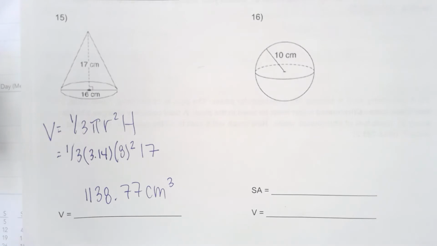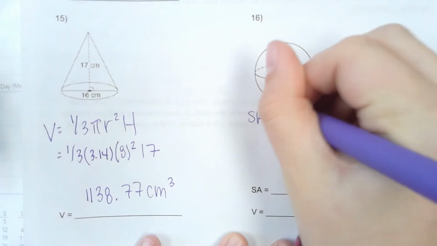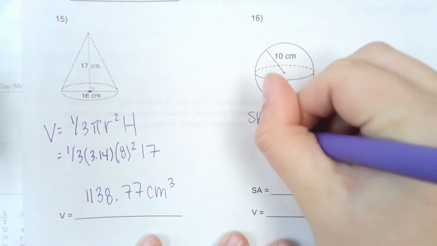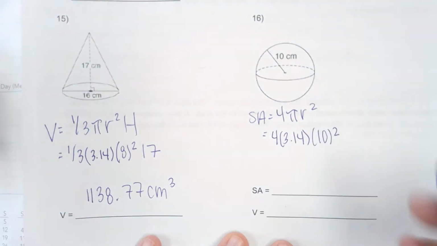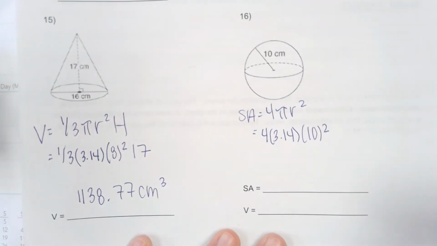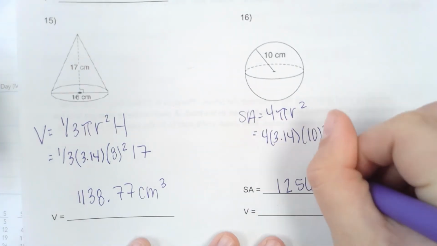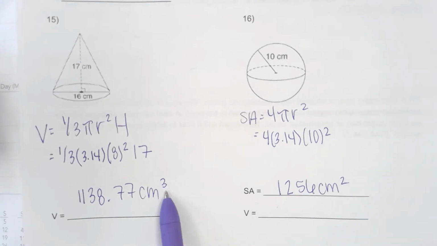All right, and then the last one, they want us to find surface area and volume of the sphere. So our surface area formula is 4 pi r squared. So substitute 3.14 in, our radius is 10. If I were to solve that, our surface area is 1,256 squared centimeters. Because don't forget, area is squared and volume is cubed.